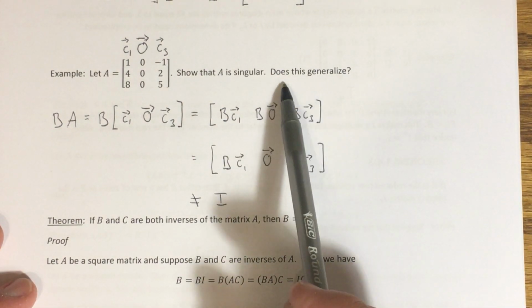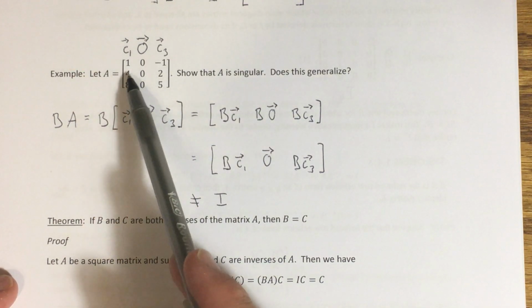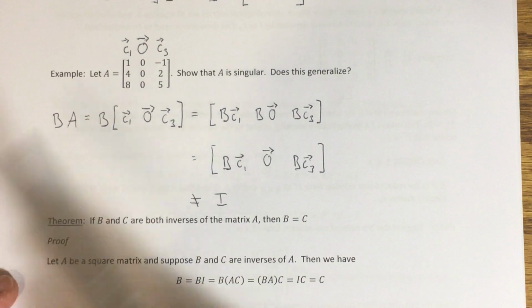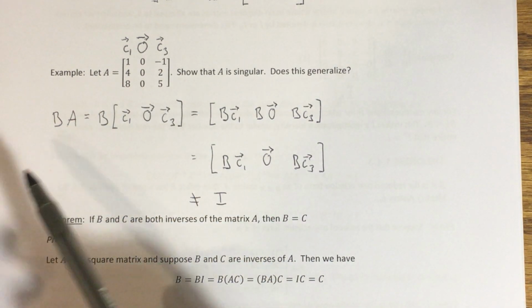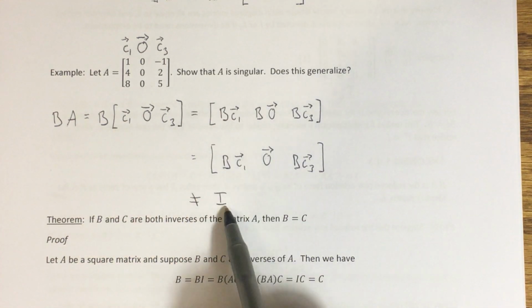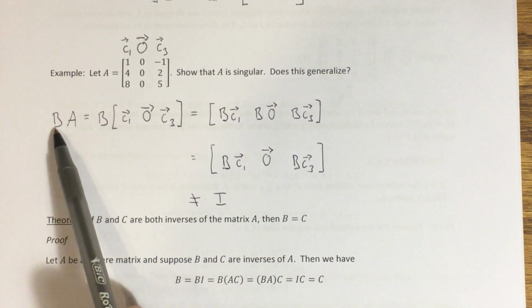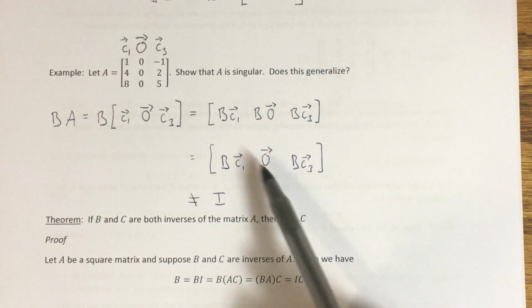It also says in this example, does this generalize? Well, notice there was nothing really special about this particular matrix here other than it had a column of zeros. The fact that there was a column of zeros here is what led to this result. The fact that multiplying on the left by some other matrix will always preserve that column of zeros.